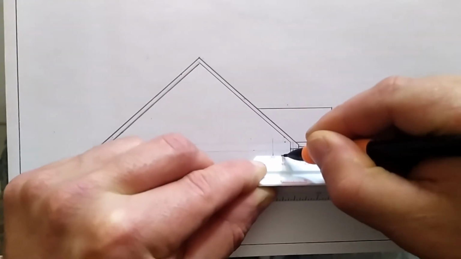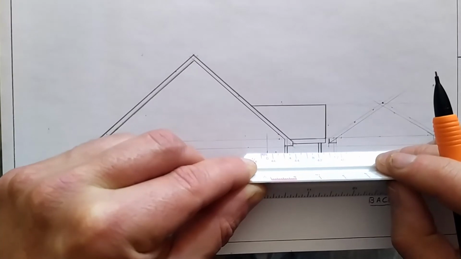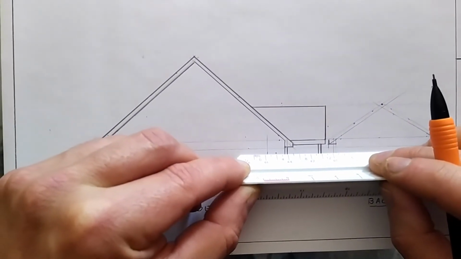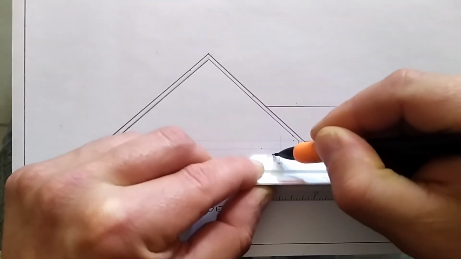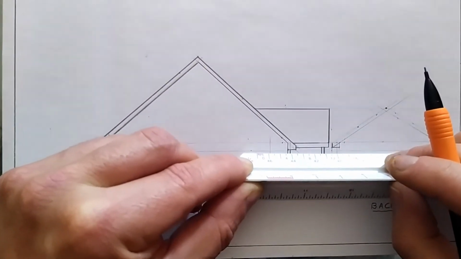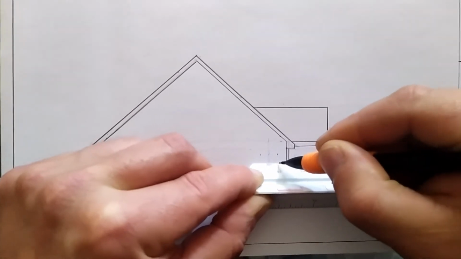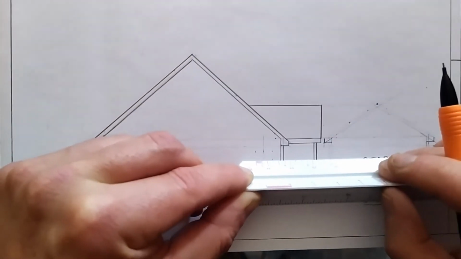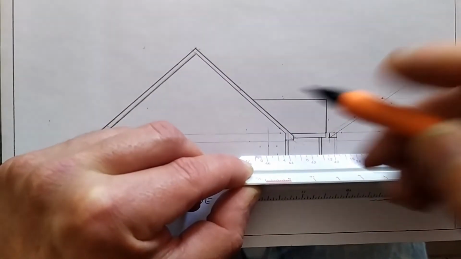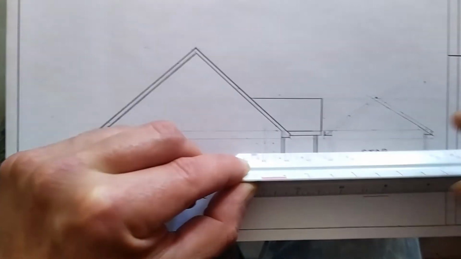We'll go 1.5 feet this way, and then shift over to the 3 and make a mark at the 0, and do that again. I'll go 1.5 feet this way, set it to the 3, make a mark at the 0.